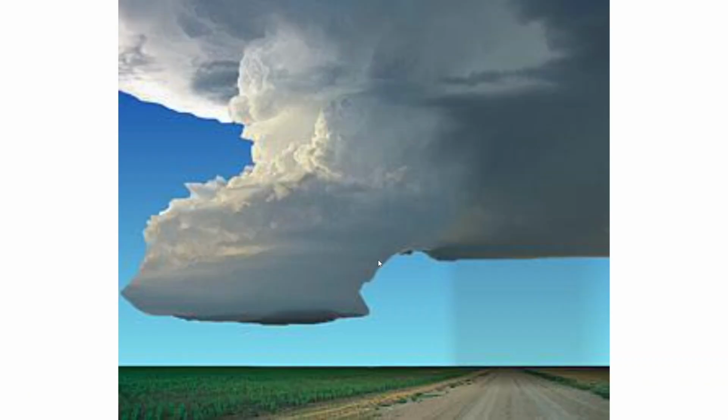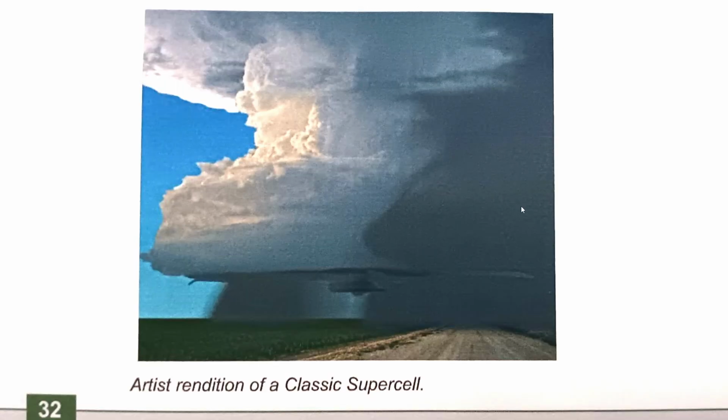Now here is an artist rendition of a low precipitation supercell. Little to no rain, typically like a dry storm, a dry supercell. You can't really see it here, but you got that RFD. This is a low precipitation supercell. Then you have a classic supercell, and you got that tail cloud and that flying saucer shape, and you can clearly see the RFD and the forward flank downdraft here.